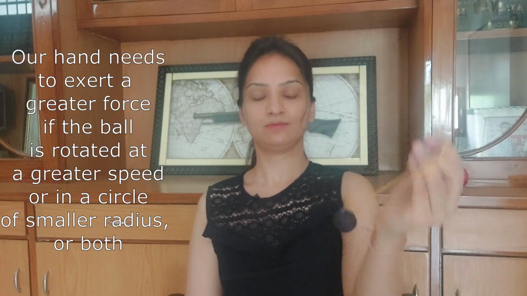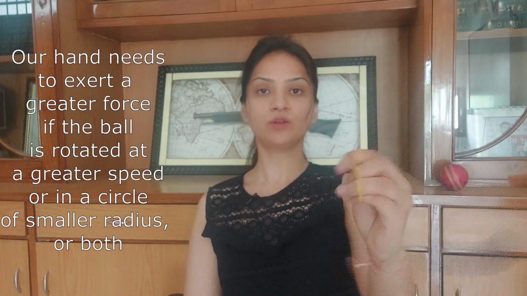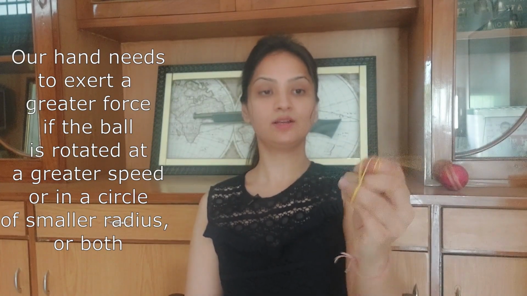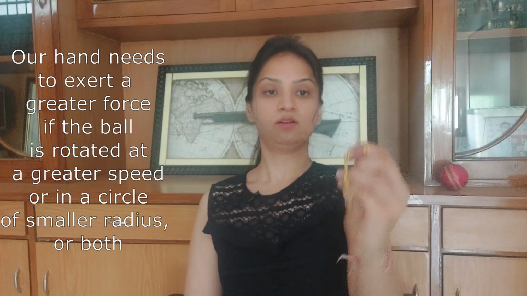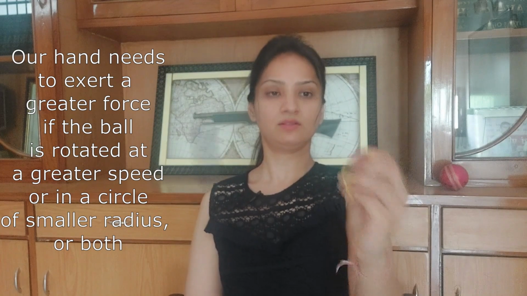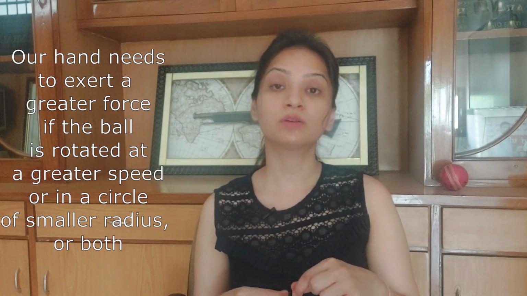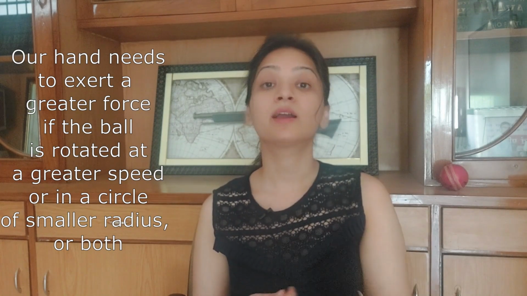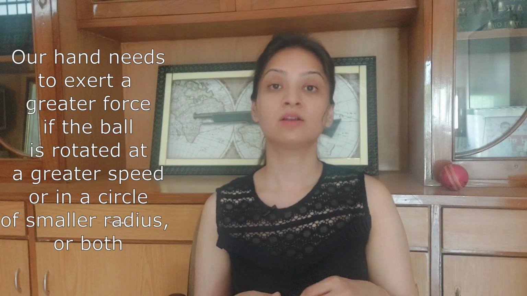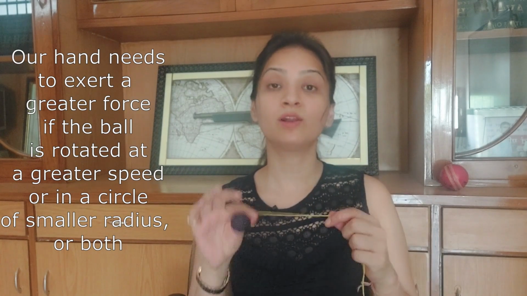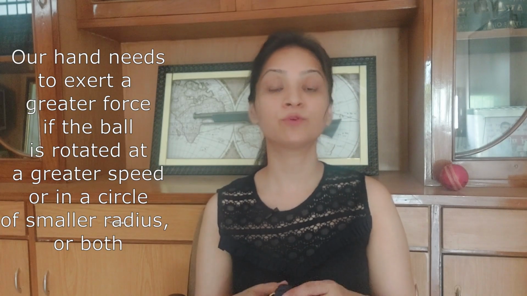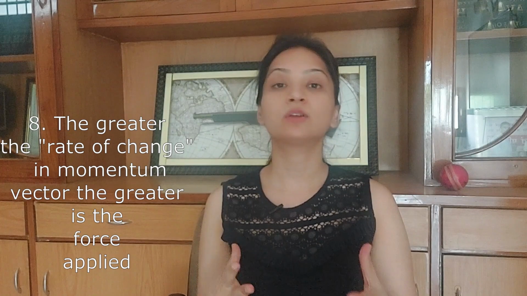Now the next case is you have to shorten the length of the string. What will happen then? This ball will move in a circle of smaller radius. You can try this at home. If you try to move this in a horizontal plane, you will notice that you will require a greater force to move this in the horizontal plane. And if you combine these two cases, greater speed for the string of shorter length, then again the force applied by your hands on the string in order to keep the ball in the horizontal plane will be more. The greater the change in momentum vector, the greater is the applied force.